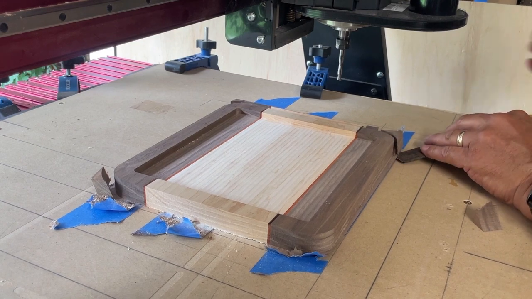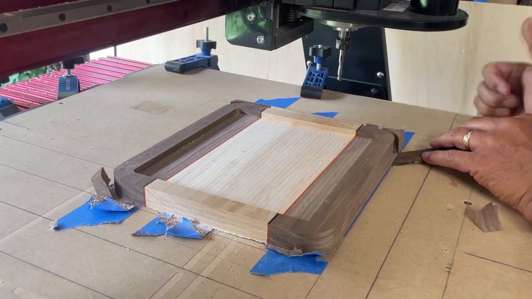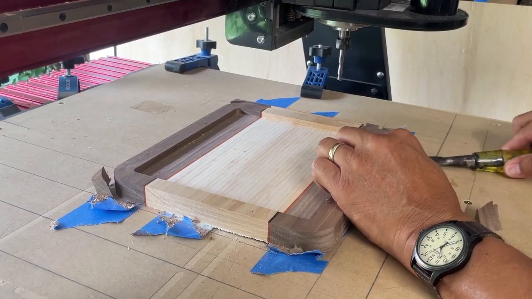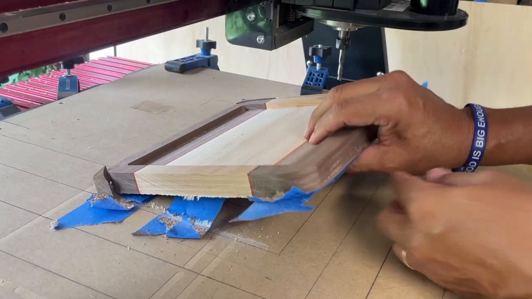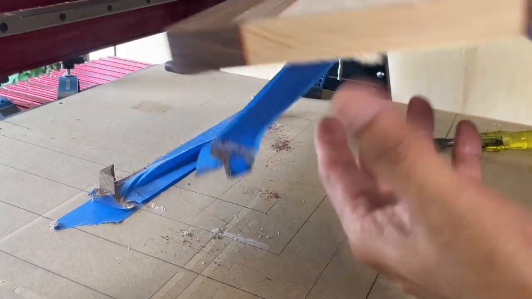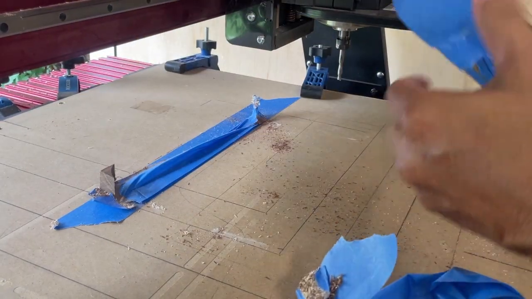Sometimes it's a little challenging, but that's okay. Be patient here. You just spent a lot of time creating this project. There we go. You can see all you got to do then is just peel off your tape.